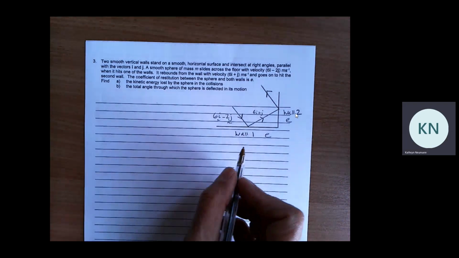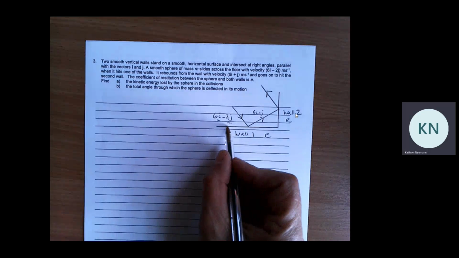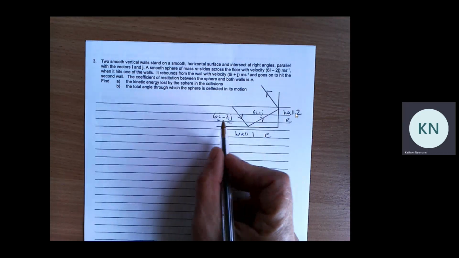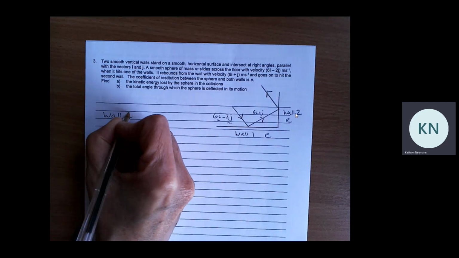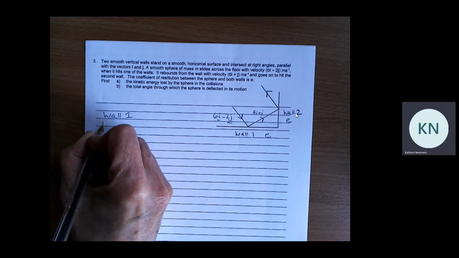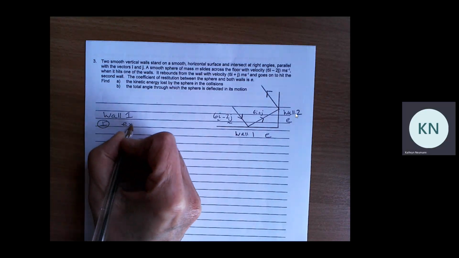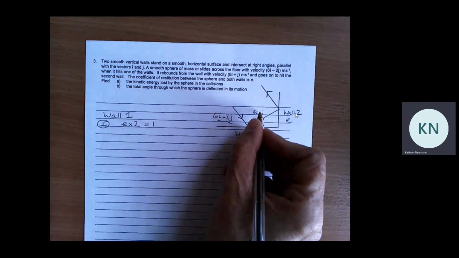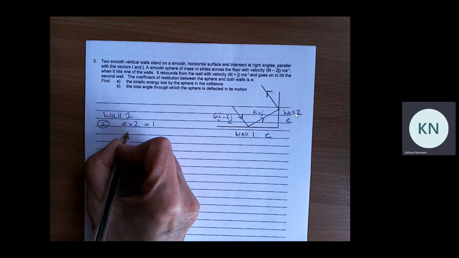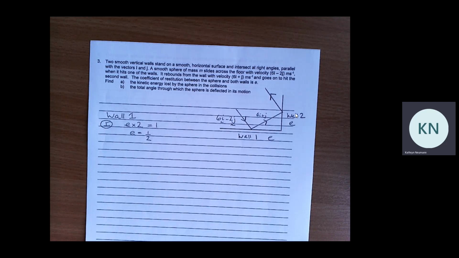So if we look at the collision with wall 1, parallel to the wall, the velocity is unchanged, and we can see that because this is 6i and this is 6i. So we're going to look perpendicular to the wall. For wall 1, looking perpendicular to the wall, we've got e multiplied by 2, that's the j component, must be equal to 1. That's the j component coming away from the wall. So e is equal to a half. That gives me a piece of information I can use later on.